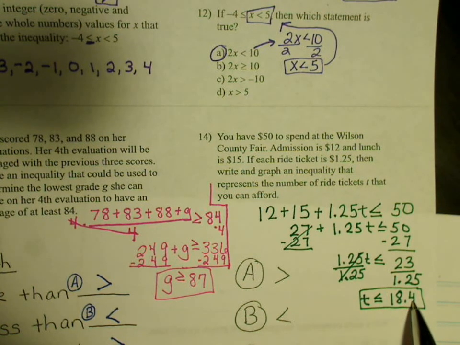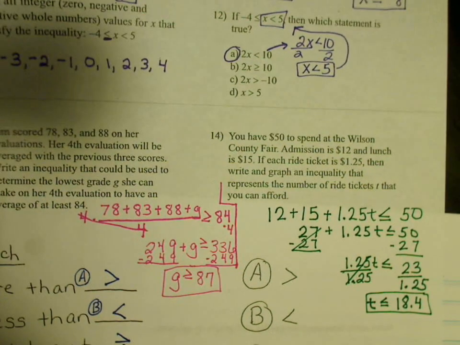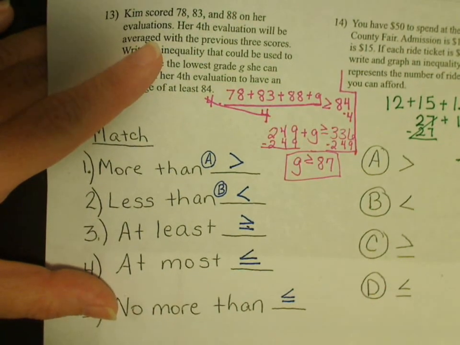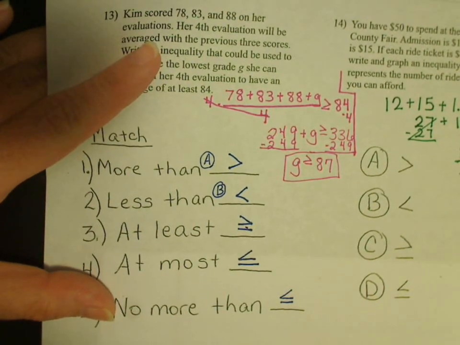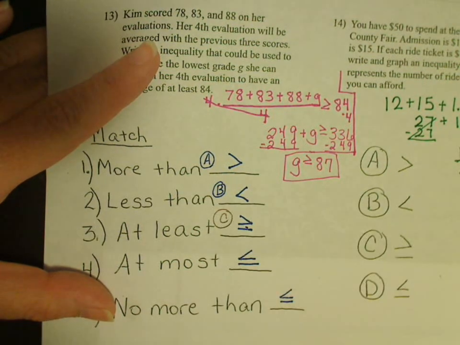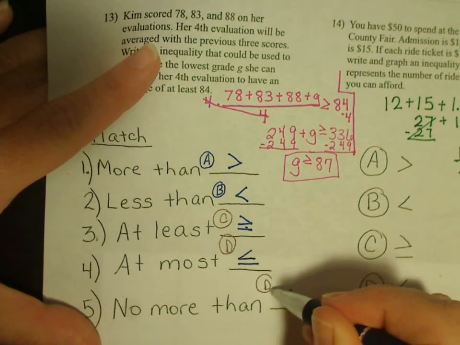I can't buy part of a ticket, so that means I could buy up to 18 tickets or less. And then on the last part, we have these answers, and this one was C. I did not finish filling that part in. This is D, and that's D.